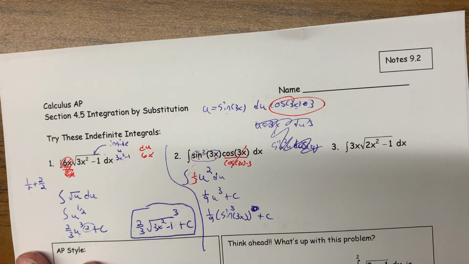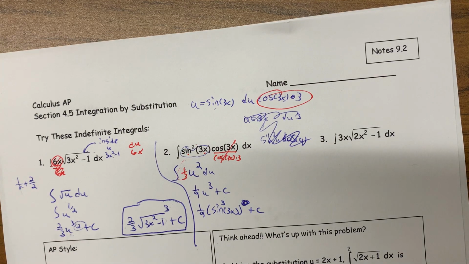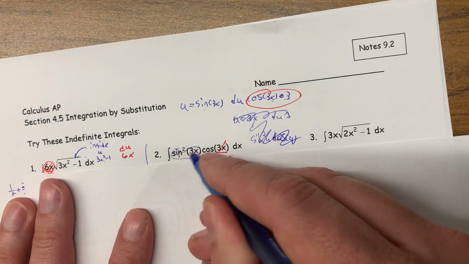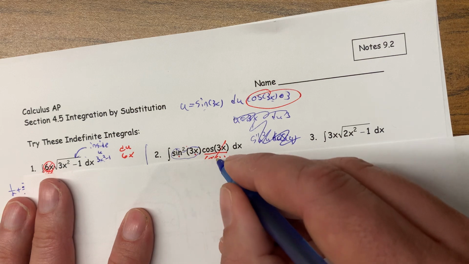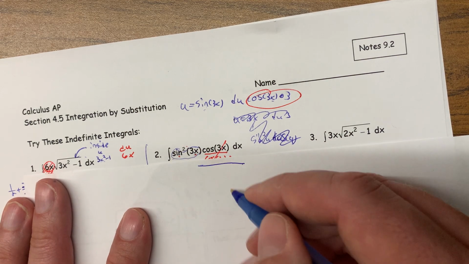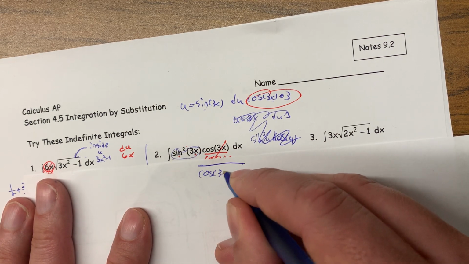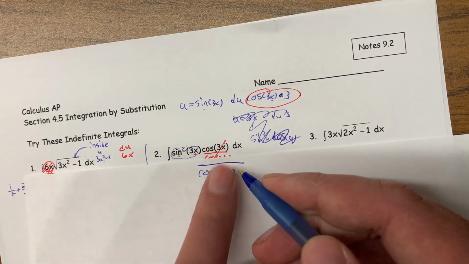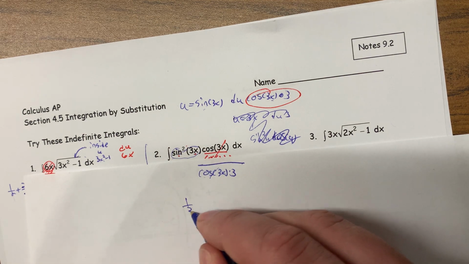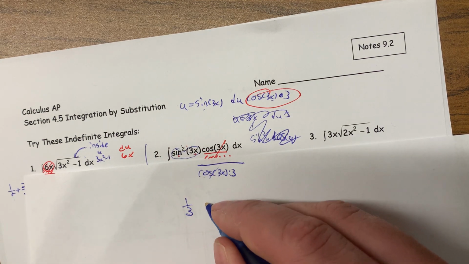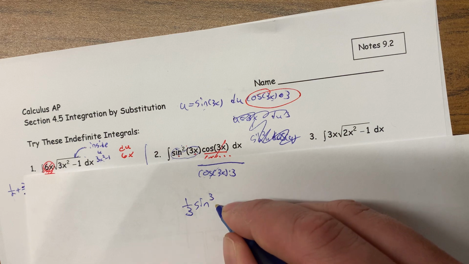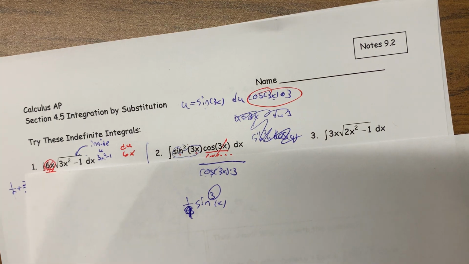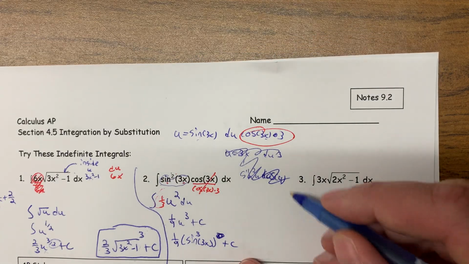Hopefully we feel okay about that. Again, I want to very quickly show you that you don't have to use u. You can be like, aha, I see that sine of 3x is the inside function, so I'm just going to divide by the derivative of sine of 3x, which is cosine of 3x times 3. That'll cancel out the cosines of x. And so we have 1/3, and then we're just doing something squared. So it's going to be that thing cubed, and we have to divide by 3 to cancel out the cubed. So we don't have to use u's, but we could.